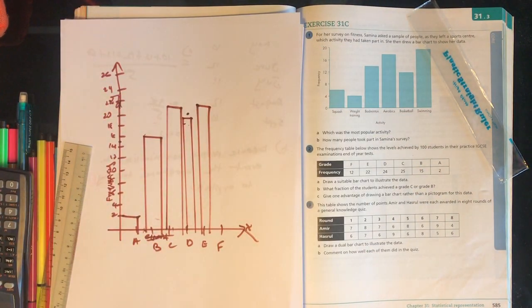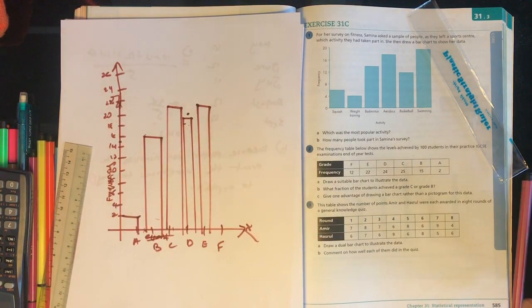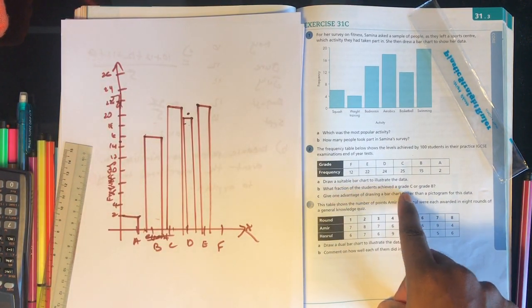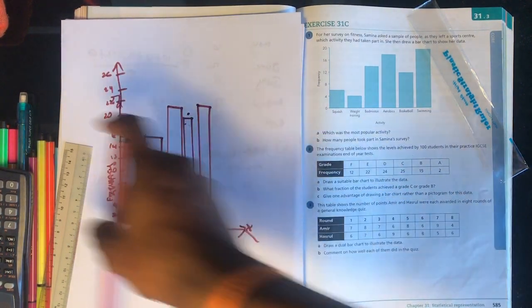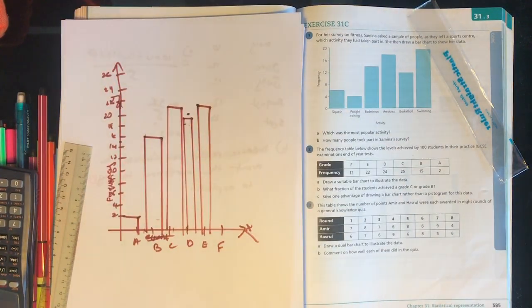Moving forward, they say draw. I drew already. Then they ask what fraction of the students achieved grade C or grade B. So they're asking you for a fraction. Maybe I'll just pick one color here. They want you to find the fraction of it.